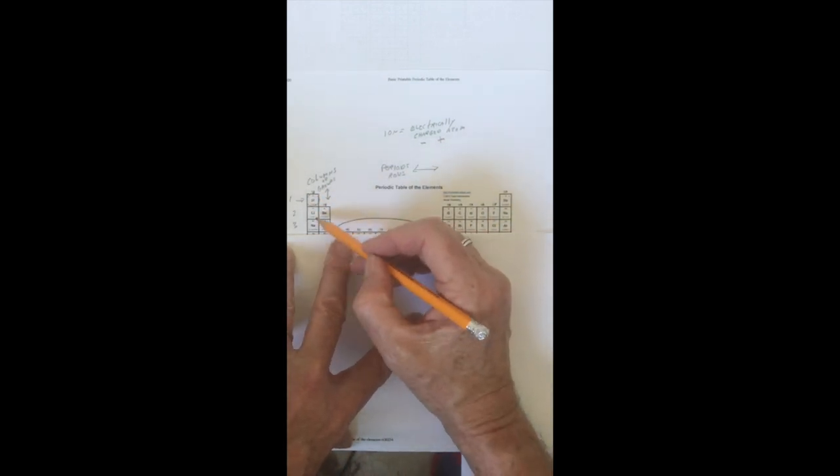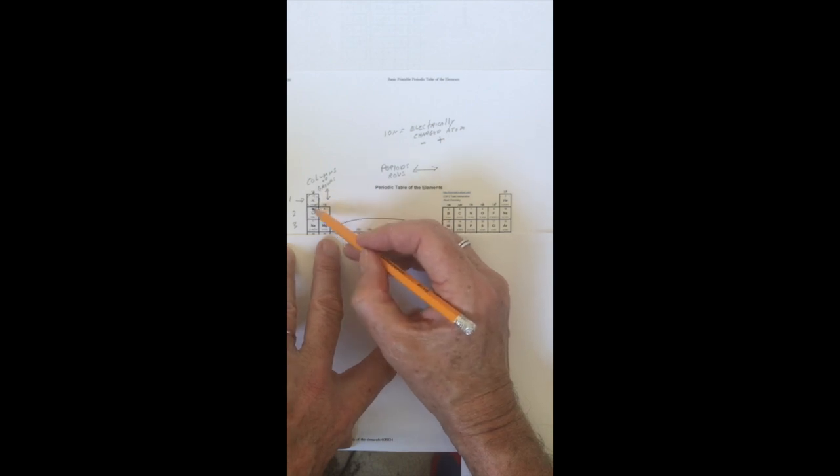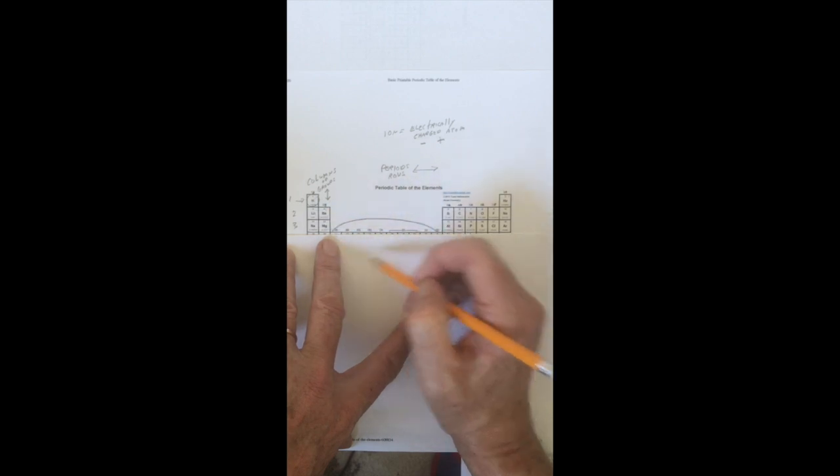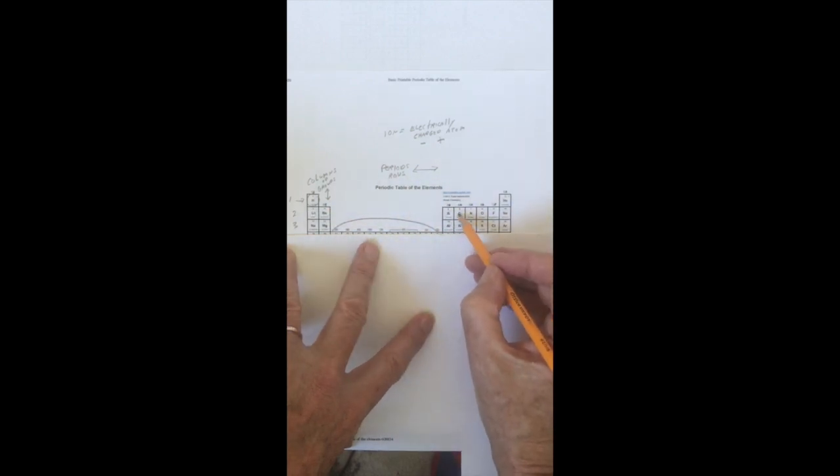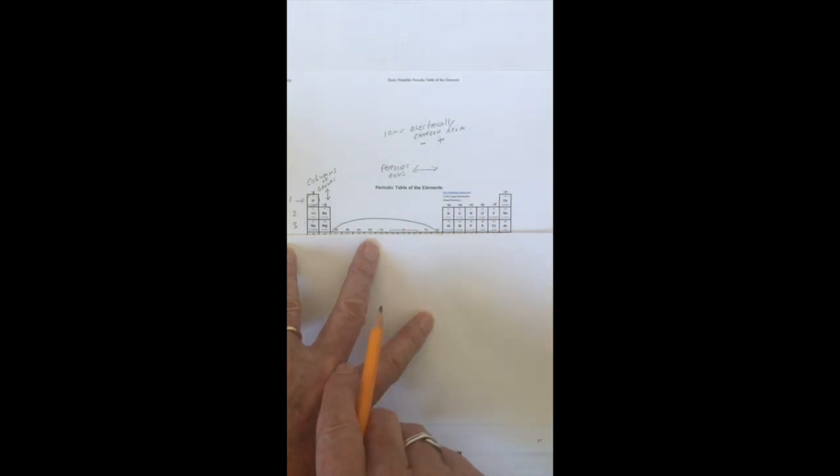Now, in group 1, hydrogen, lithium, and sodium, if you notice, they're all uneven numbers: 1, 3, and 11. And in group 2, they're even, 4 and 12. And then uneven, even, uneven, even, uneven, even. This pattern will become obvious as we go on.